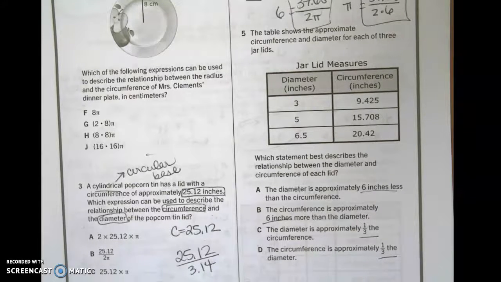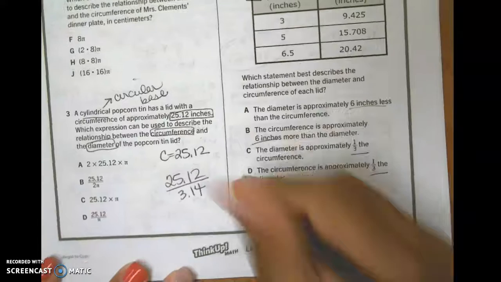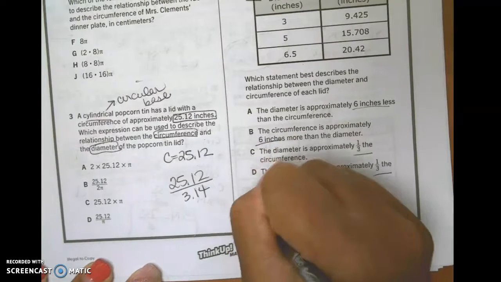You said round to 3. My final answer will be a little bit more. But what did I say involving the third? This should be written in your notebook, not necessarily on your Think Up Math page. It's in the keywords for circle, toward the bottom, where we create the reference. Circumference is about 3 times diameter, good. Or diameter is about 1/3 of circumference. Good.